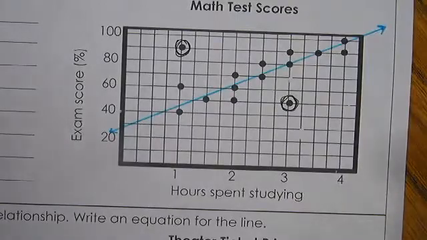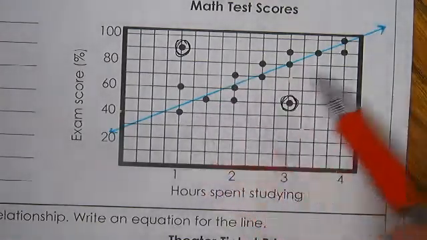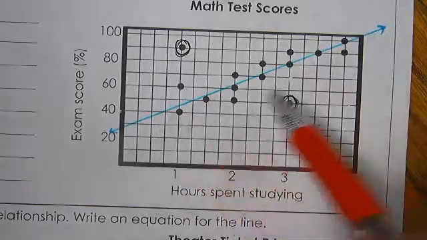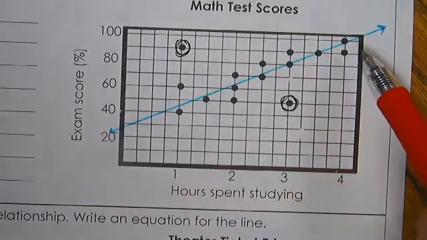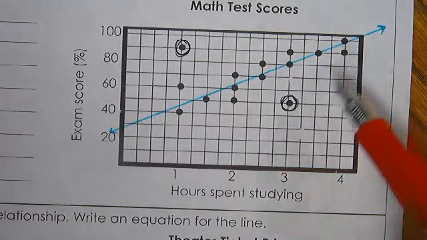Okay. So is it a guarantee? No, there's not a guarantee. And that's why they call it a correlation or an association, because you can see the relationship is that typically, the more you study, the higher your scores. That is the trend. But are there exceptions? Yes.